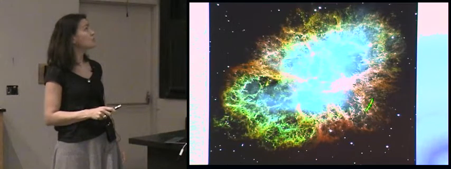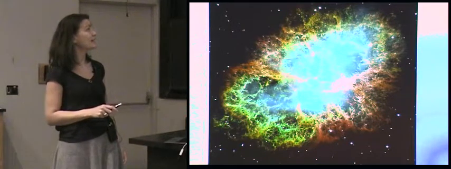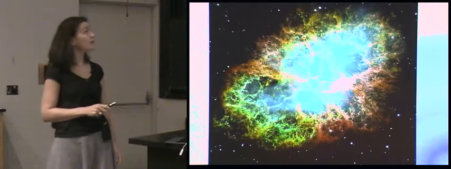Another famous example is the Crab nebula. So this is the Crab supernova remnant. And this is particularly beautiful. You can see the whole shell of debris here after it was expelled out. This is another type 2 supernova.